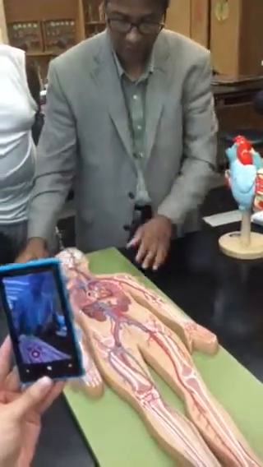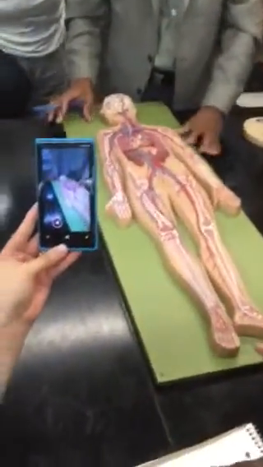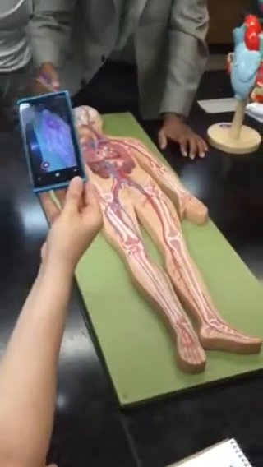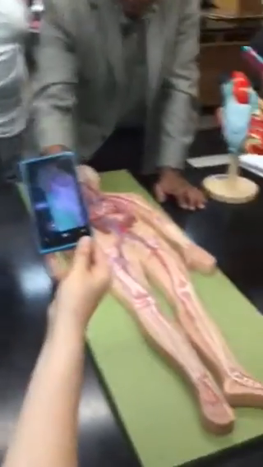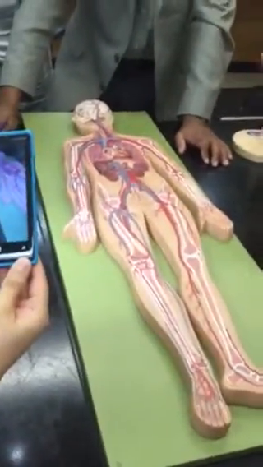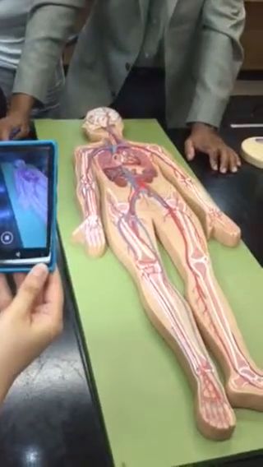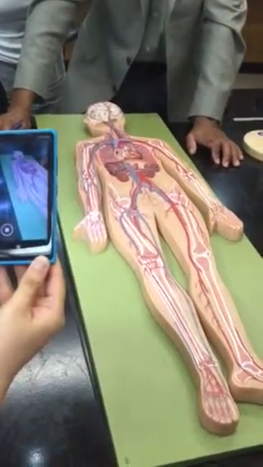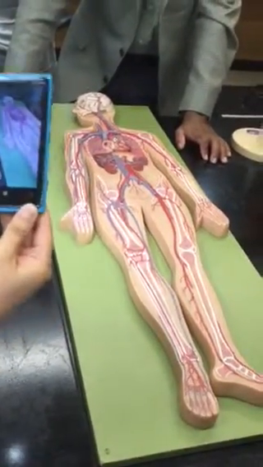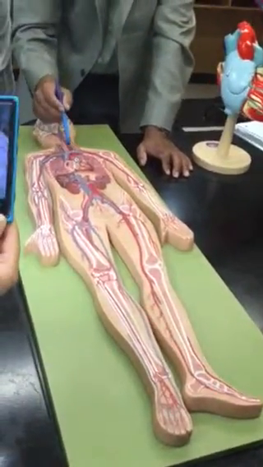Let's progress to this model. Now we're going to follow the route of blood down into the arm. Can I get this? Yes. I'm sorry. Okay? That's okay. We're going to follow the route of blood down into the arm. Alright. So we're going to use red vessels. So we're going to start from the aorta.